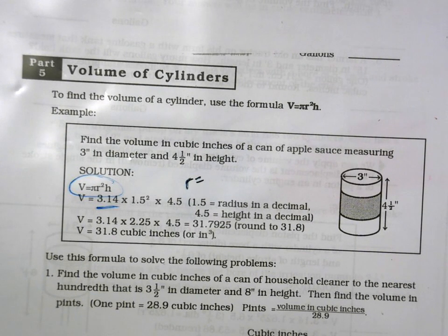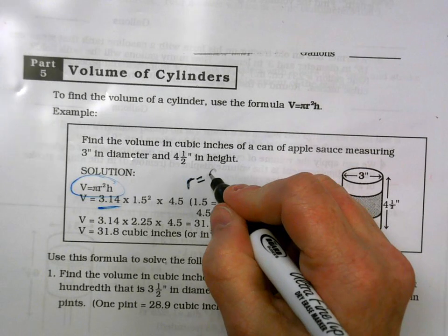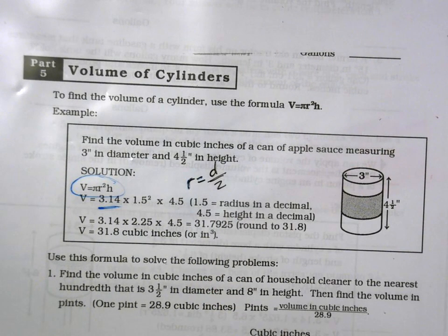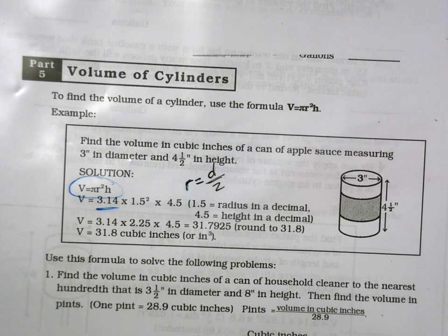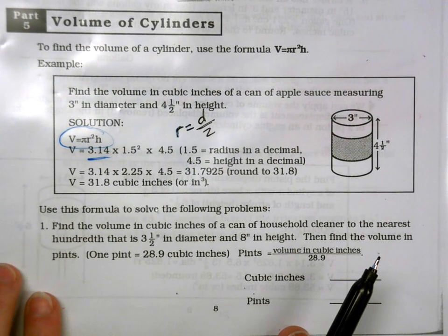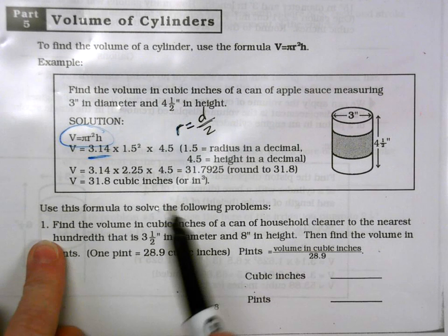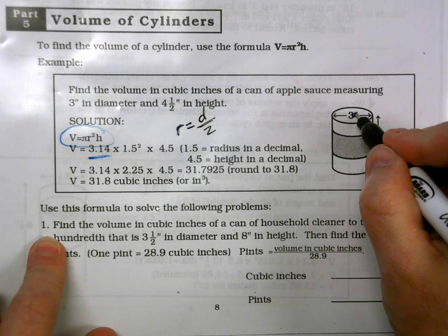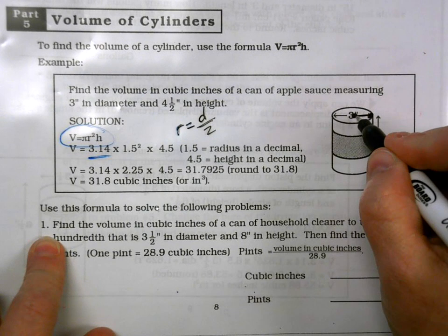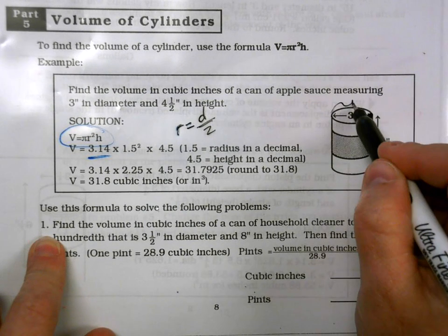How much of the way is the radius? Halfway. So we can take the diameter and divide it by 2 and get our radius. Okay. So in this very first problem down here, the radius is going to be from here to here. Okay, so half of that, whereas the diameter is all of it.